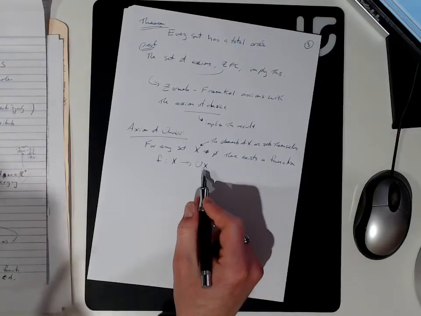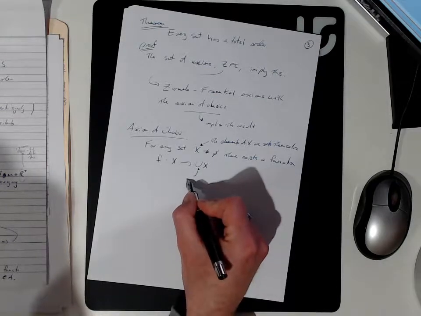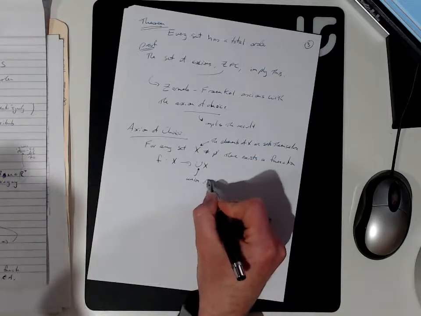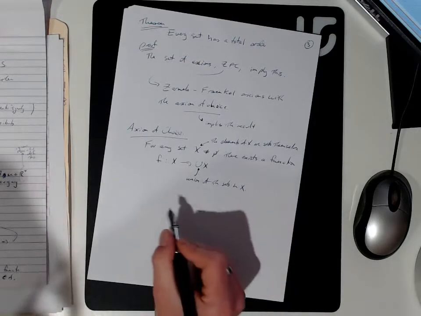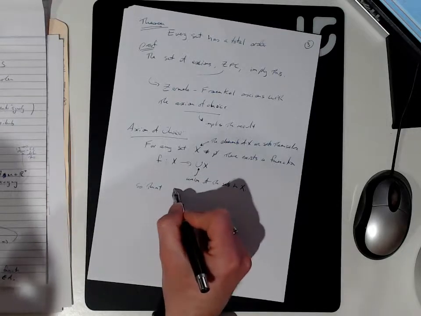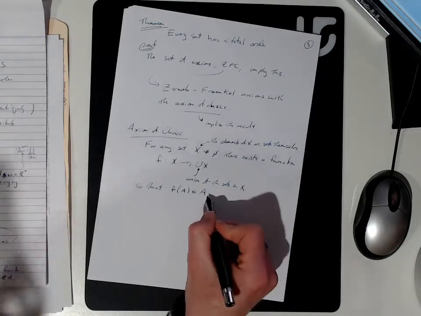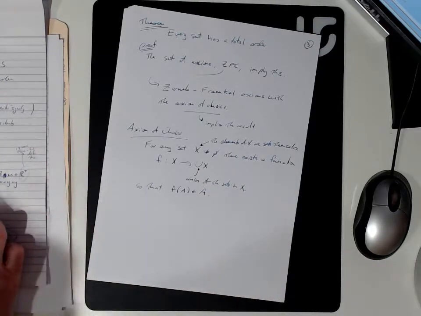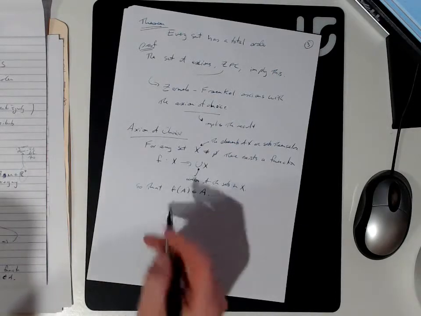And we can take the union of those elements. That's what this is. Union of the sets in X, so that f of A is an element of A. So no matter how big X is, it's possible to make a function that chooses an element from every set.